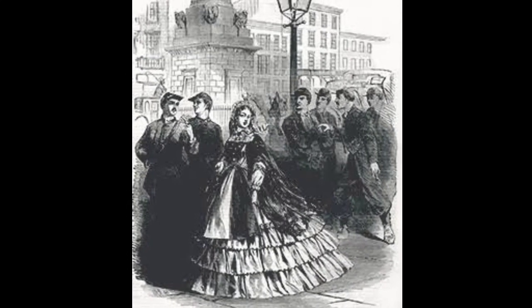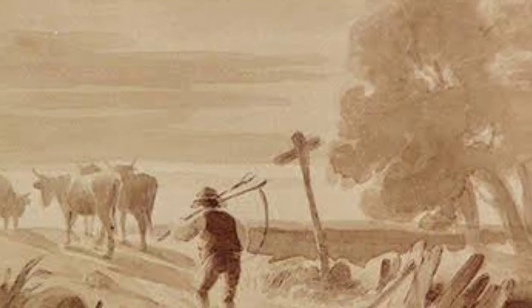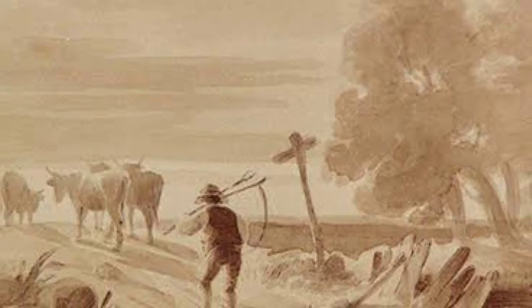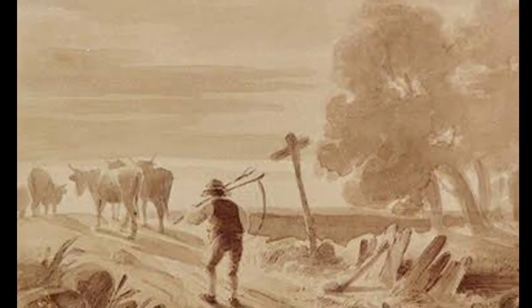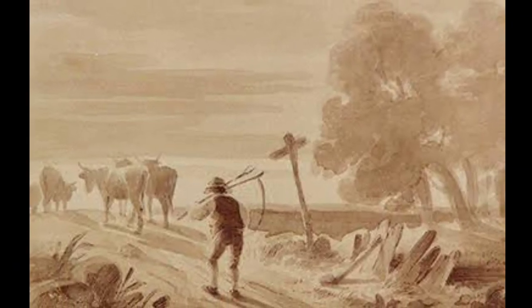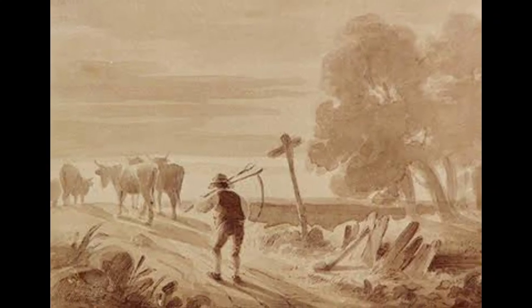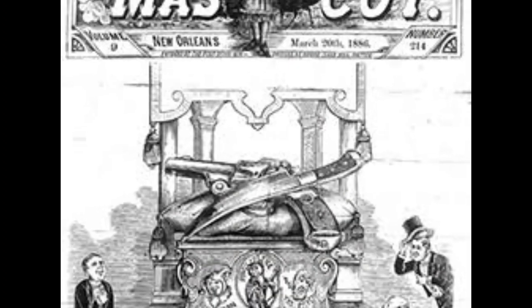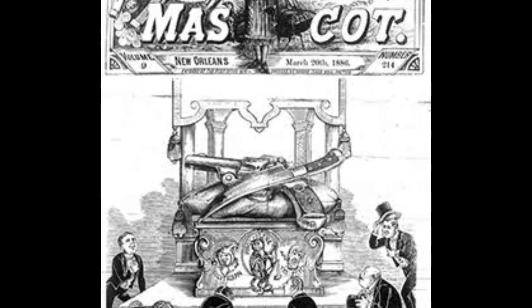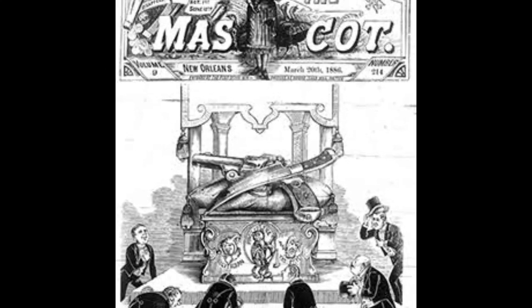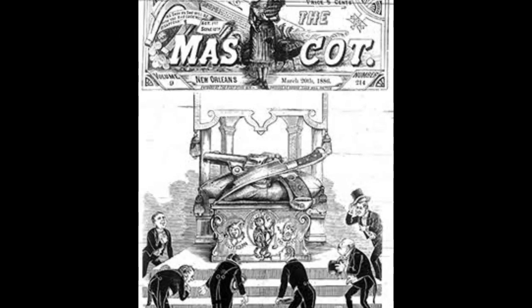The plantation system became the dominant mode of agricultural production in the South. Large plantations, often encompassing thousands of acres, were operated by wealthy landowners who relied on the labor of enslaved African Americans. These plantations produced vast quantities of cotton, tobacco, rice, and sugar, which were exported to markets in the North and Europe. The profitability of these crops entrenched the system of slavery as the foundation of the Southern economy. Slavery, the foundation of Southern society.